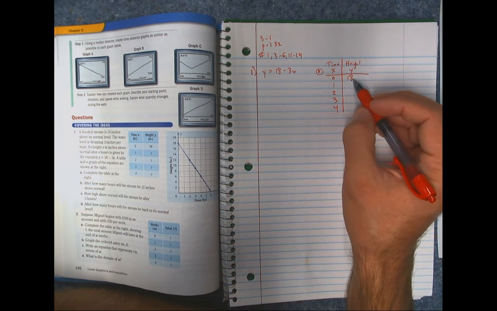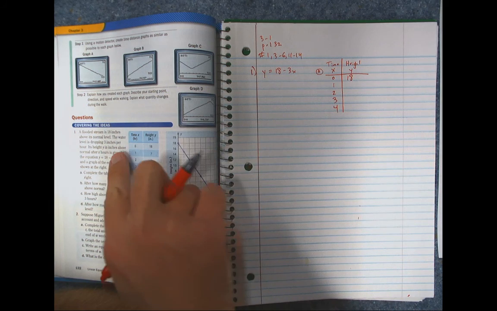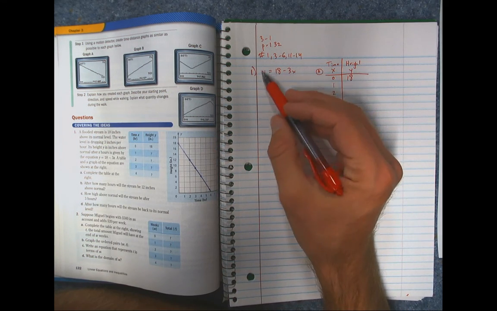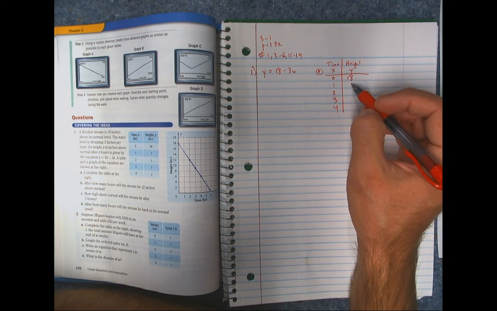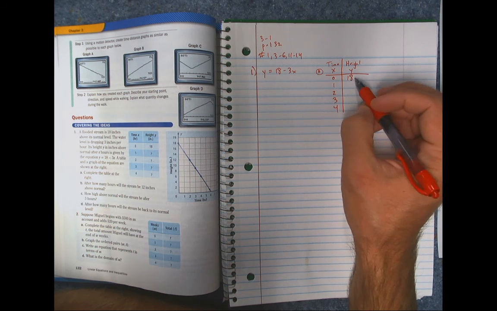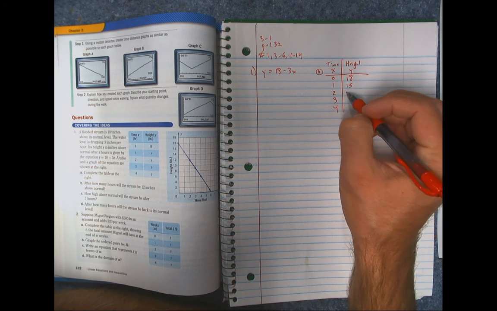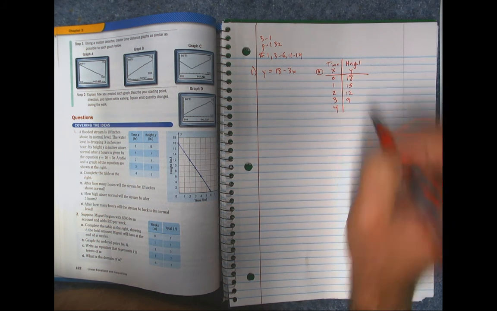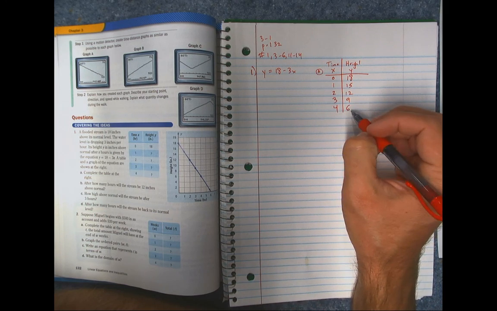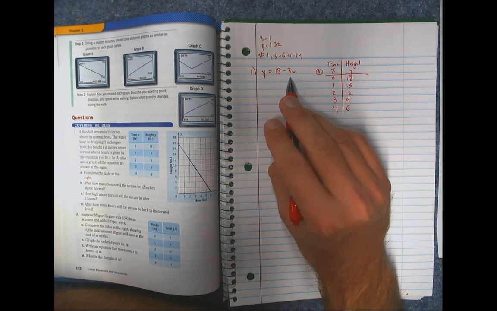So they're telling you started with 18 inches, and they gave that to you. And then it's going down by 3 inches, dropping 3 inches per hour. So even if you didn't use the equation, you're just every 1 hour dropping it 3. So 18 goes down to 15, goes down to 12, goes down to 9, goes down to 6. But you also could have derived that from the formula.